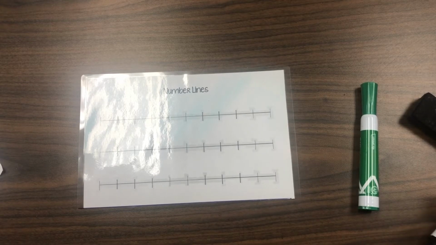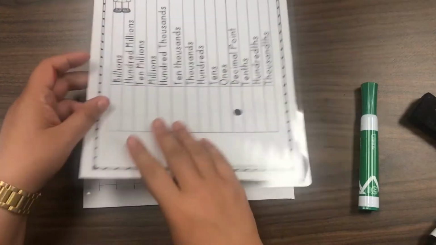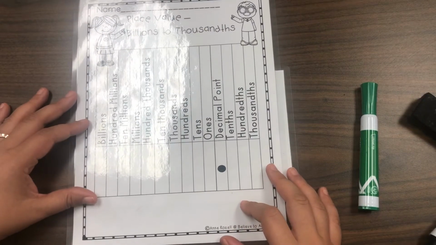Hi guys, today we're going to learn how to round decimals to the tenths place, okay? So before we get started, let's talk about our place value again, okay?